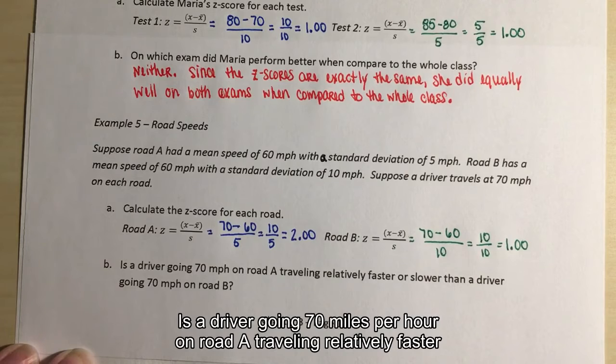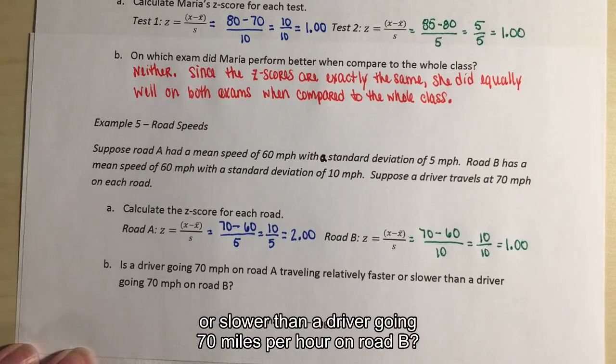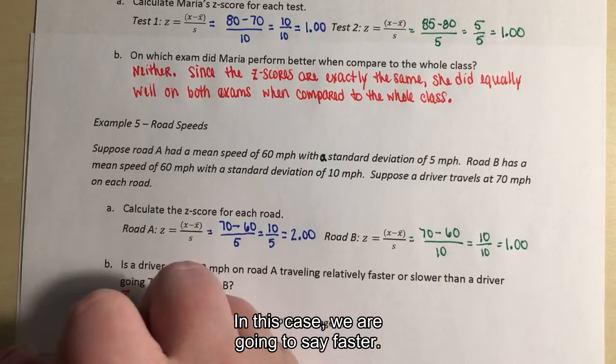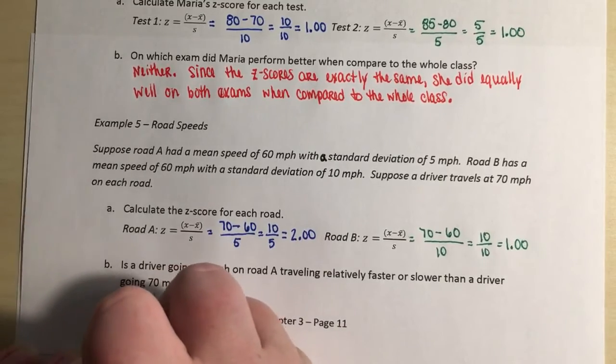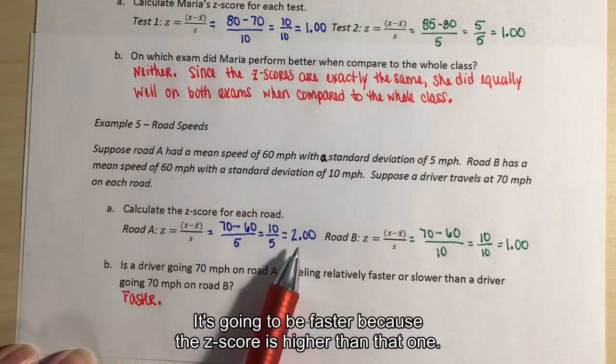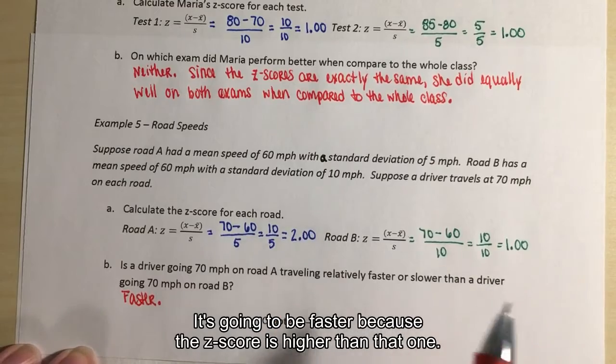So is a driver going 70 miles per hour on road A traveling relatively faster or slower than a driver going 70 miles per hour on road B? Well, in this case, we are going to say faster. It's going to be faster because this z-score is higher than that one.